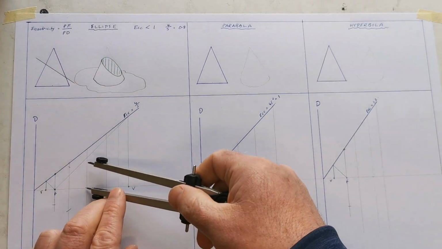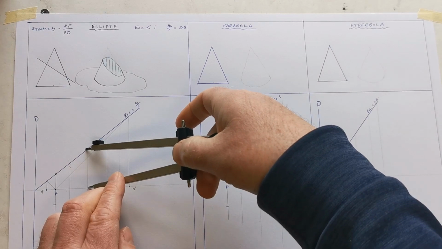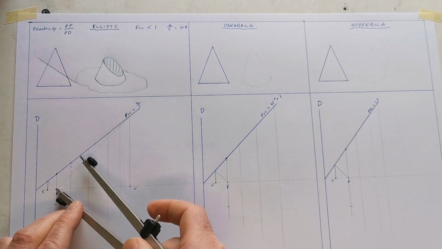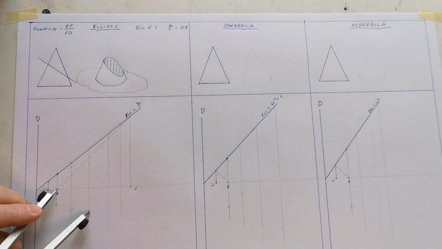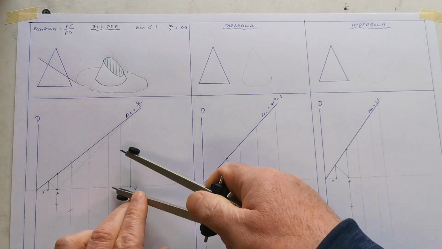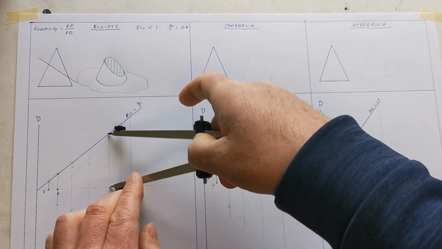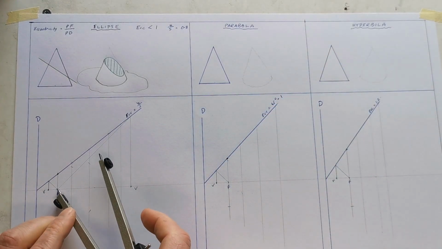Move on to the next one. Take that vertical height up to the line of eccentricity. That is the distance of the points on that ordinate from the focus, and so on. And it's the same for all of these curves. And I guess that's what I was trying to convey by doing all three of them together.